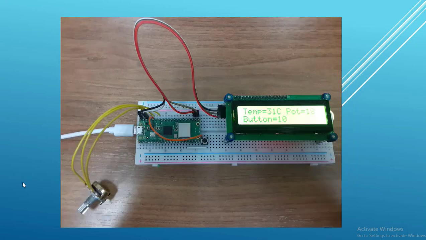What this looks like in real life is the Pico Pi on a breadboard with the LCD. You can see the I2C lines connected to the Pico, the potentiometer connected to the GPIO pins, and the switch connected to a GPIO pin. So the hardware is pretty simple to set up.